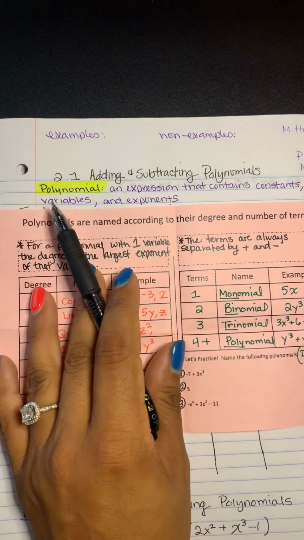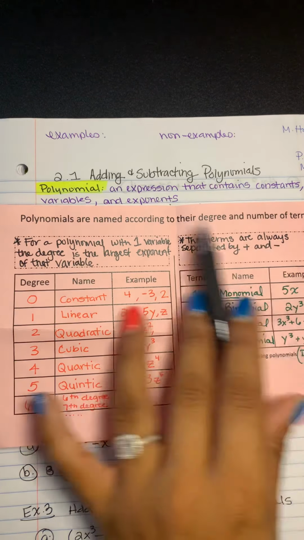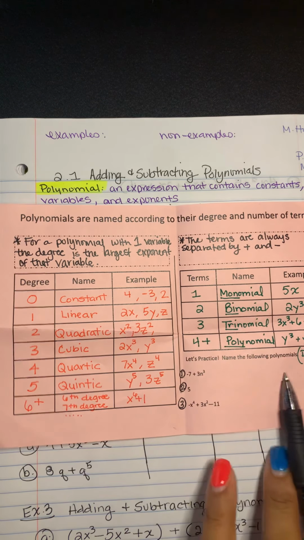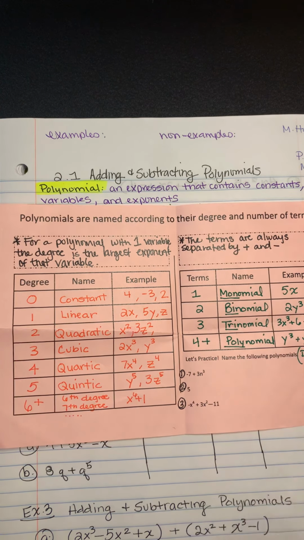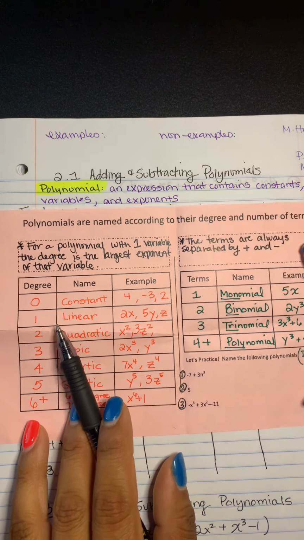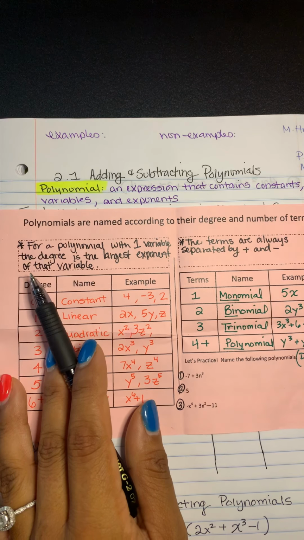It really doesn't matter. So before I get started into our notes, I would like you guys to draw or create something like this, half sheet of paper. I totally forgot to add it into our notebook, so we'll go ahead and do that now. 2.1 is about adding and subtracting polynomials.